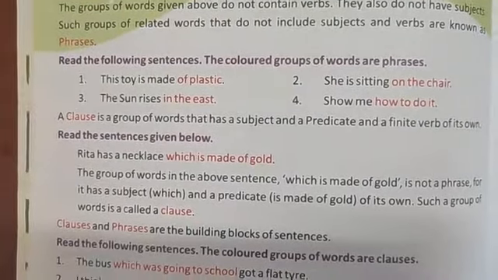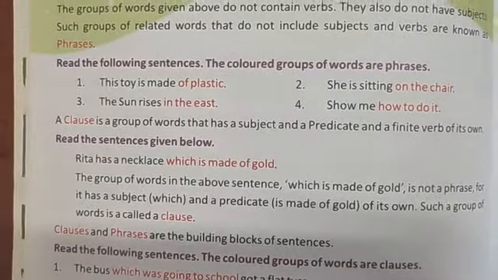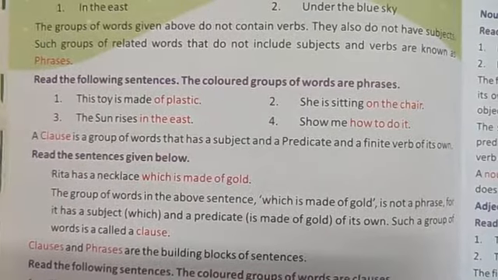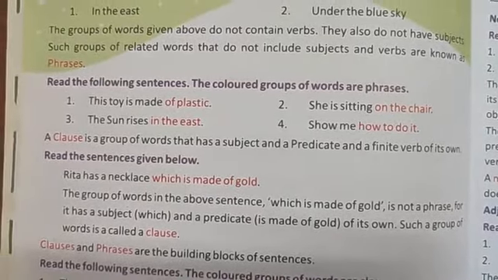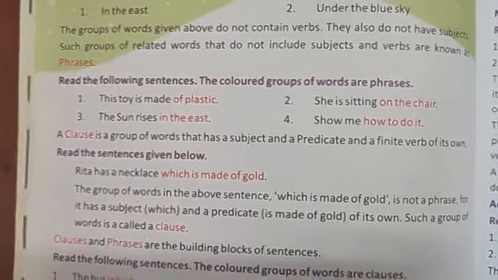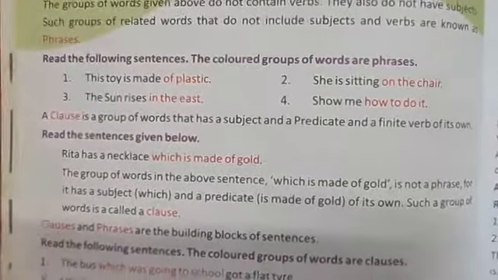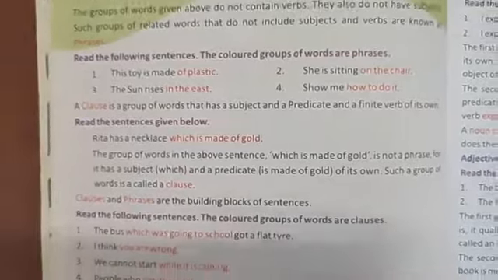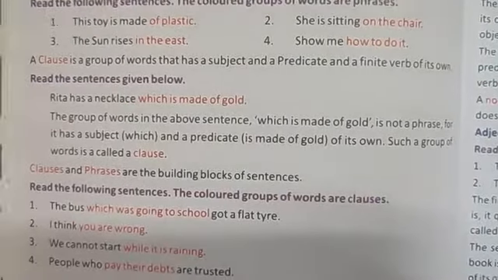The sun rises in the east. Show me how to do it. How to do it is the phrase. Clear?